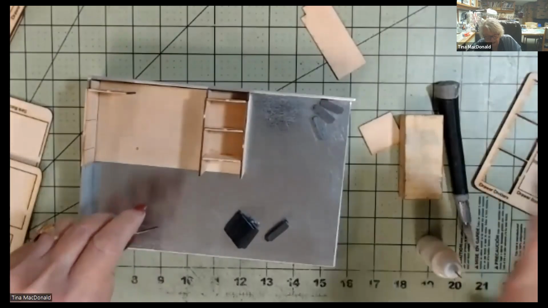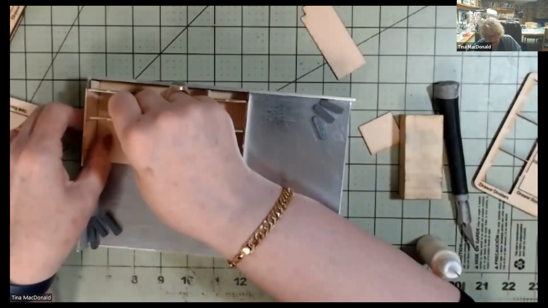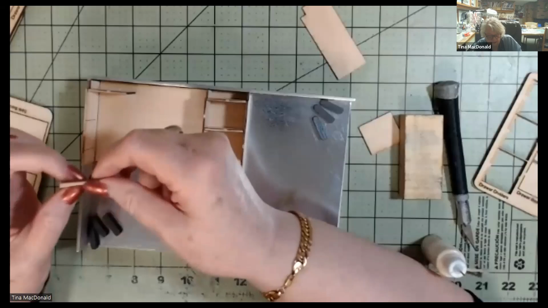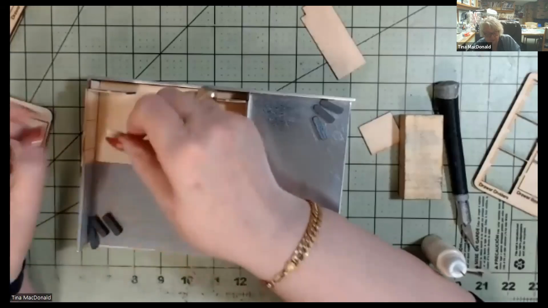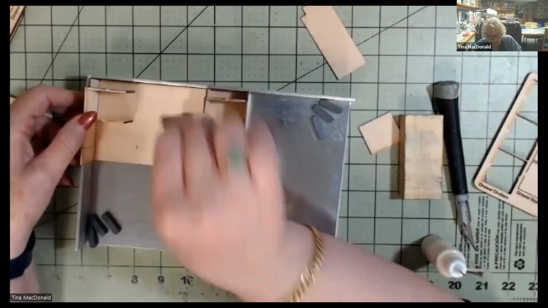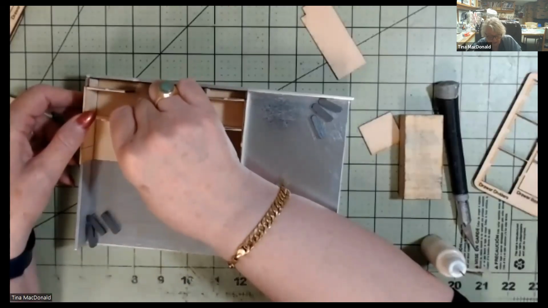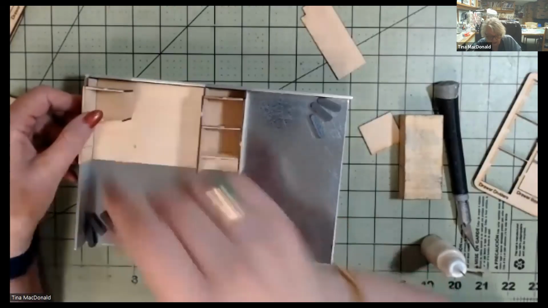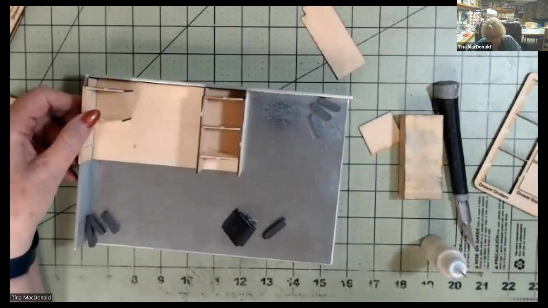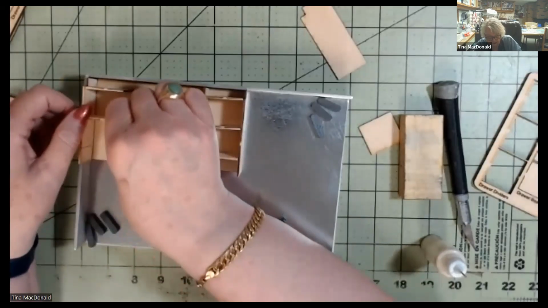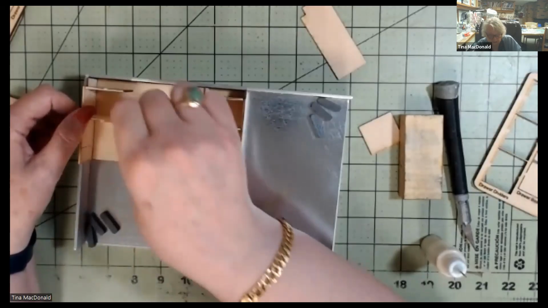Clean it, it stuck to my fingers here. Okay, and then the second piece goes on like that, making sure that it's square. And where I've got my mouse pointer, okay, that doesn't look very square. Let's square that up.